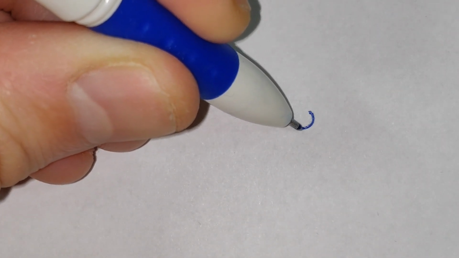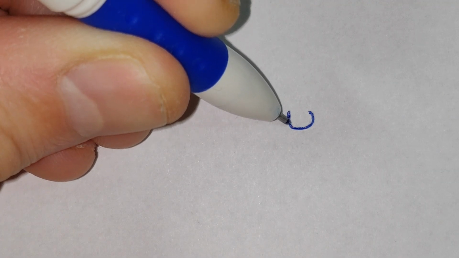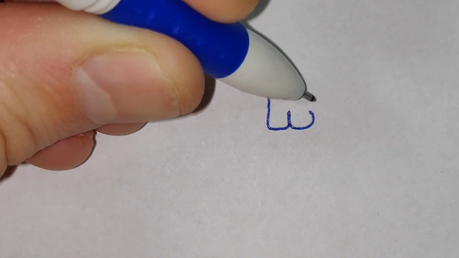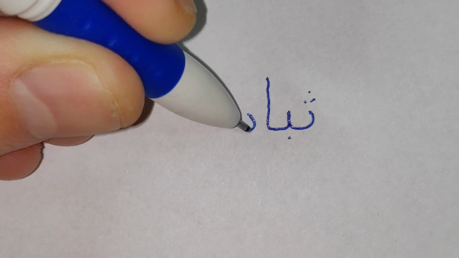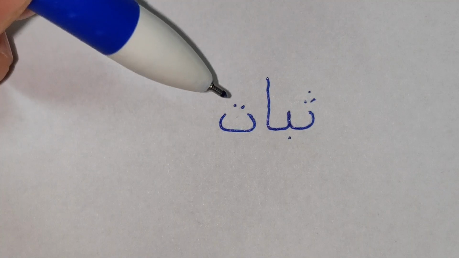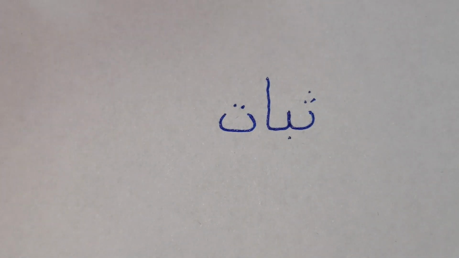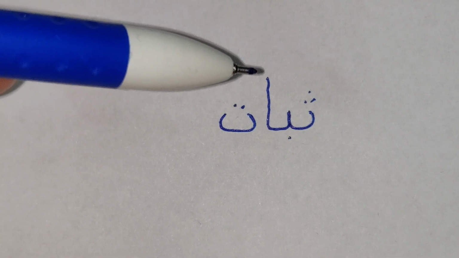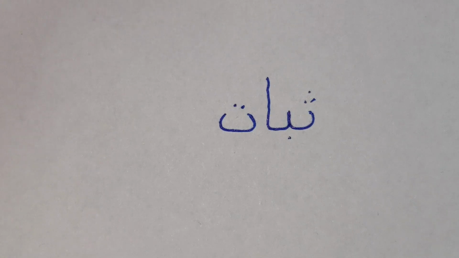One more word we're going to write is thabat. This is a perfect example to show all four letters in one word. So we have tha, ba, alif, ta. Thabat means stability. And notice that similar to bab, I did not put the Hamza on top of the alif for thabat.